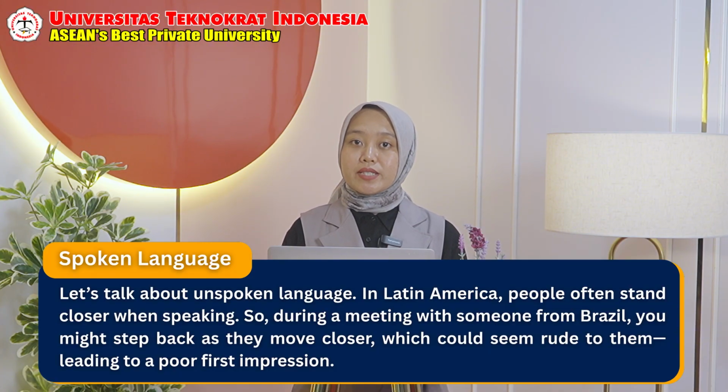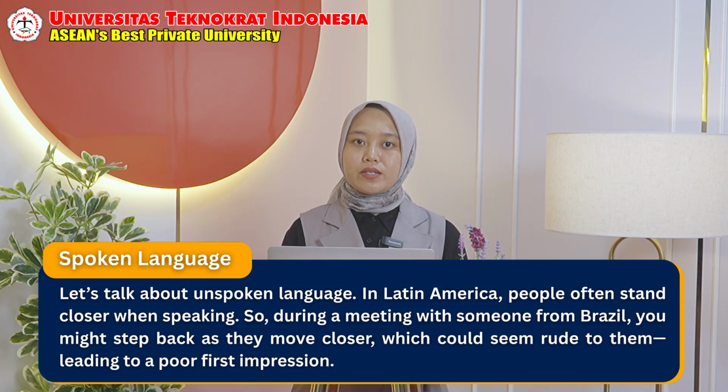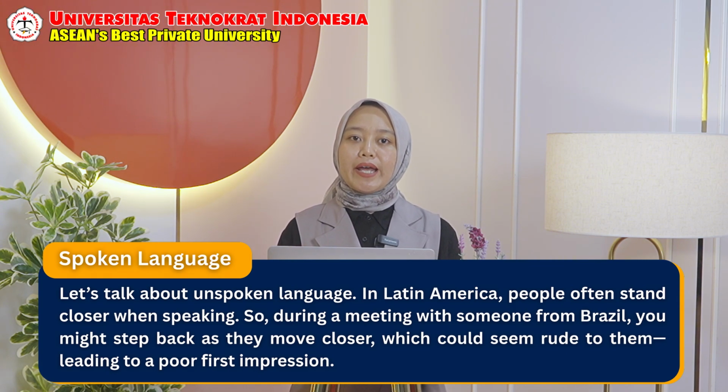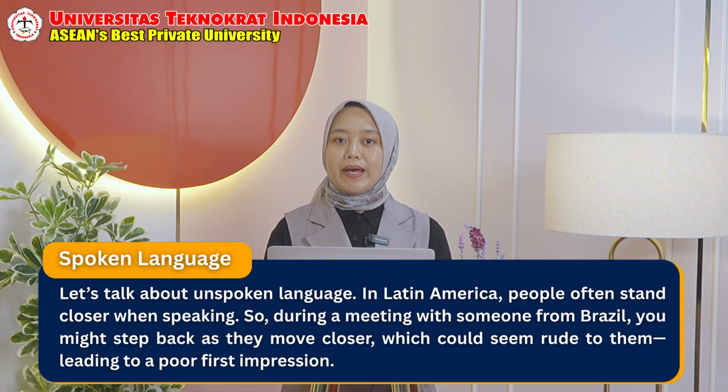You probably stand about an arm's length away, but in Latin America, people tend to stand much closer together. Now, picture yourself at a business meeting with someone from Brazil. He might try to stand at his customary distance, causing you to take a step backward because he has invaded your personal space. You may be annoyed at him for standing so close to you, and he may interpret your response as aloofness. Your meeting is already off to a bad start.